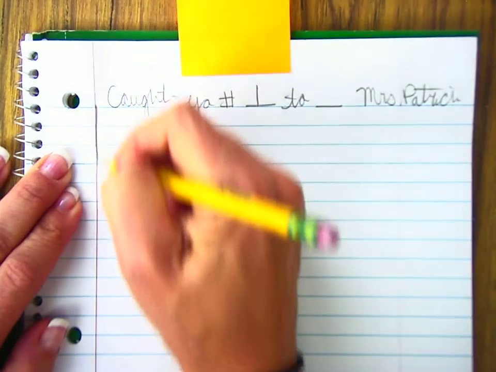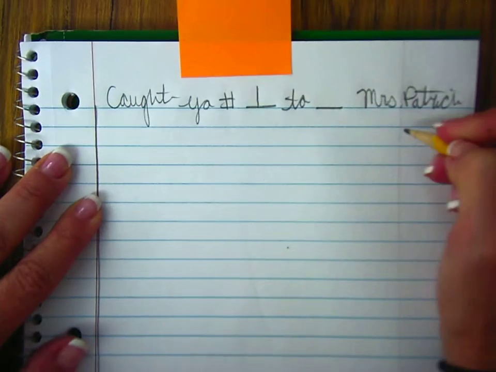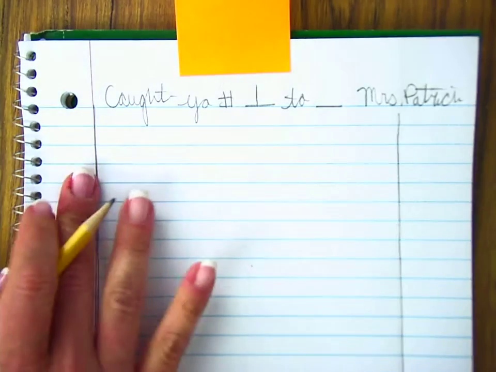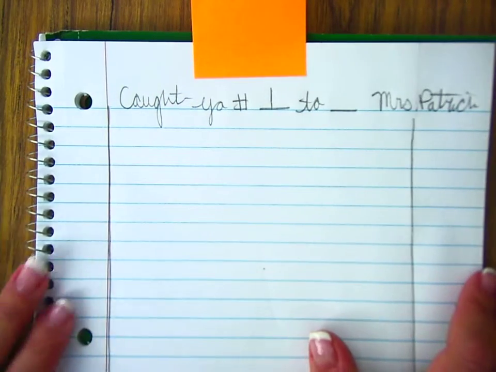I want to point out that these red lines are the margins. We don't write our Katjas anywhere in the margins. Okay, we save that for writing what number it is, taking notes, and writing how many mistakes there are.